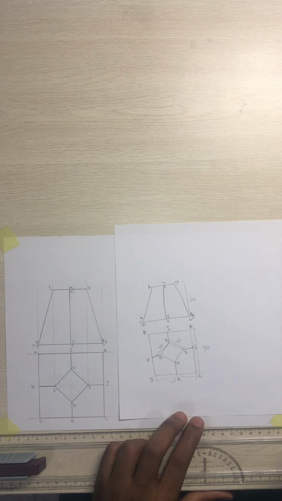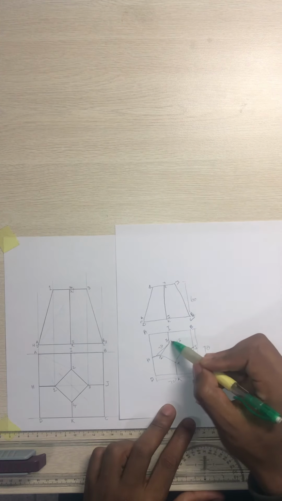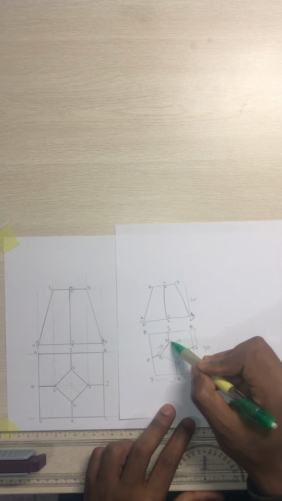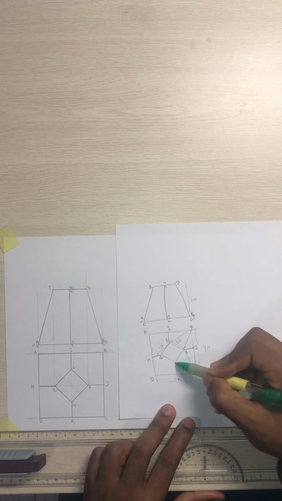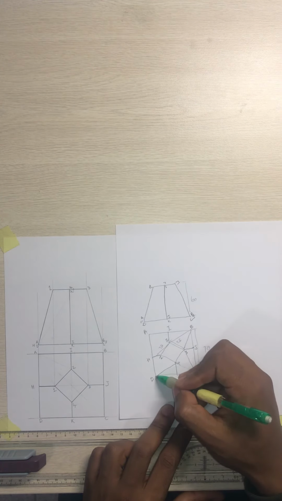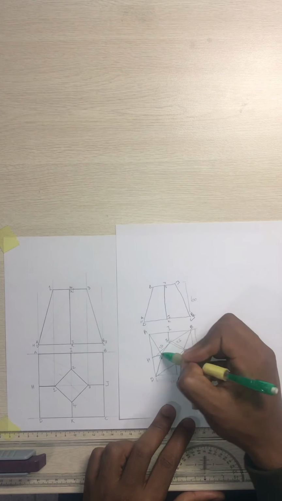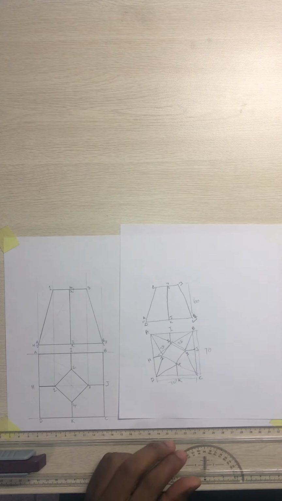Secondly, what you need to do is to divide this top view, as I said before, into triangles, the triangulation method. So you can join this part to this part, this part to this part, from D to 4, from D to 1, from A to 1, from A to 2. Then you can have something like this.